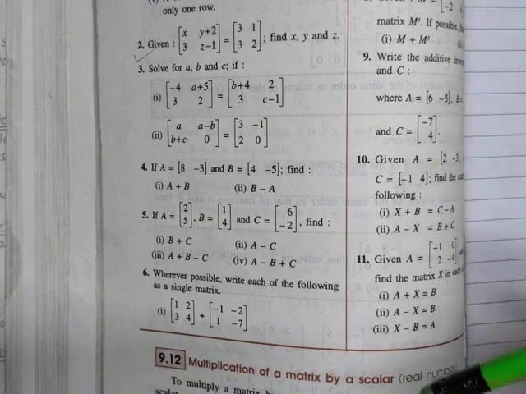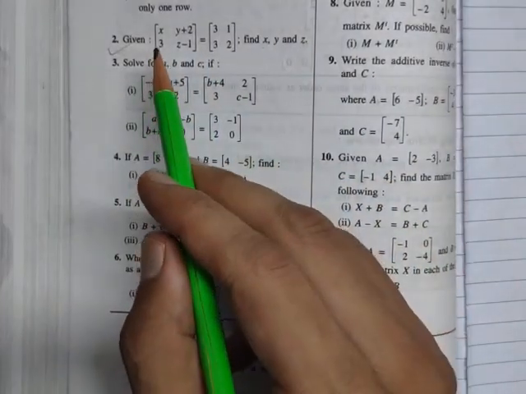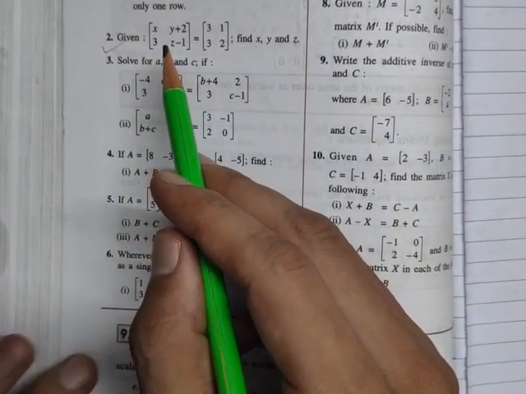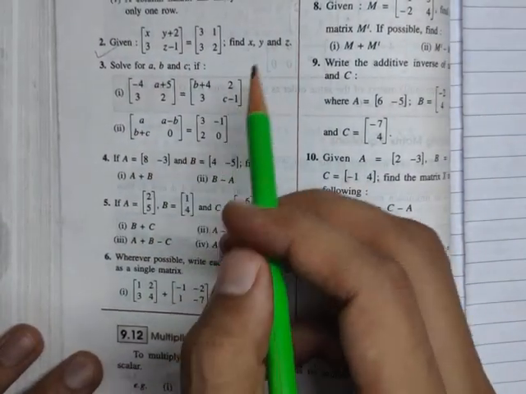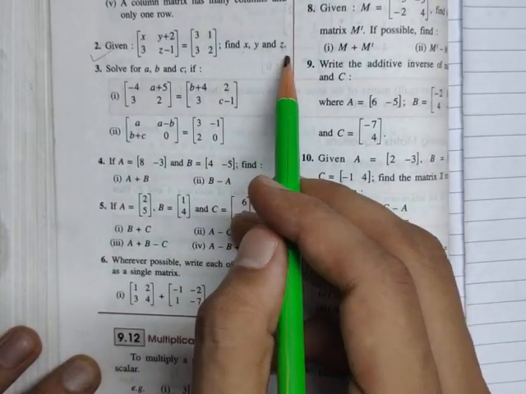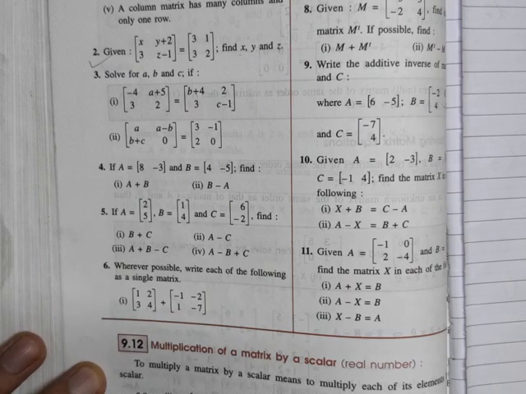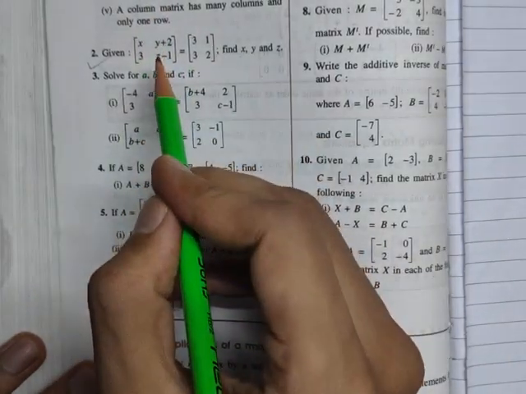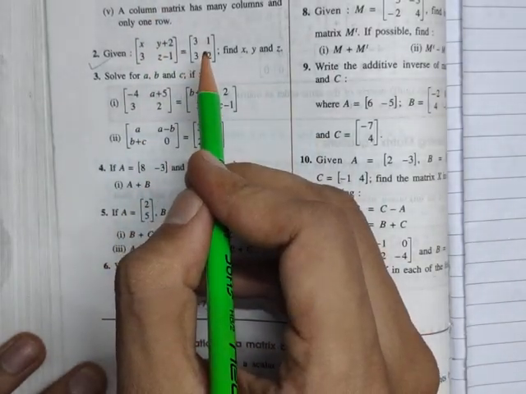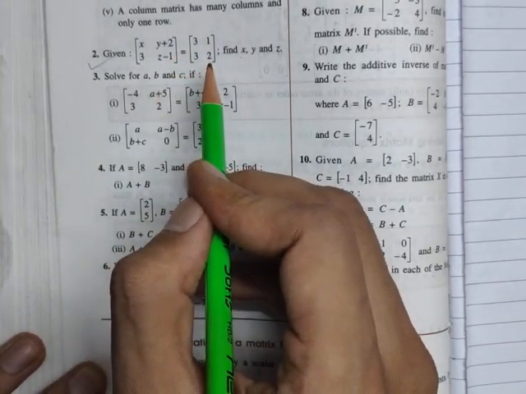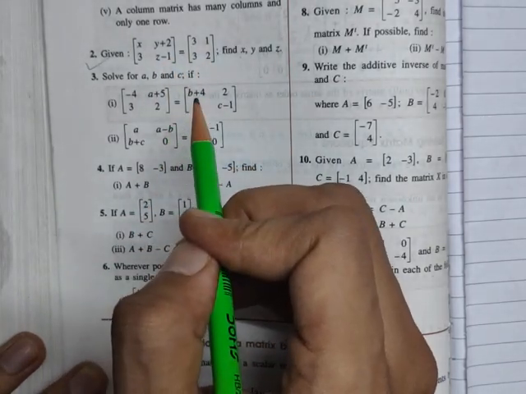Let's see. So it says given is this matrix is equal to this matrix. I need to find the value of x, y and z. Correct? Let's begin. First thing, if two matrices are given equal, that means can I say their order should be same? Yes, their order is same.